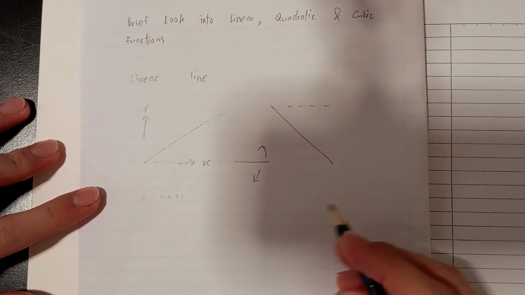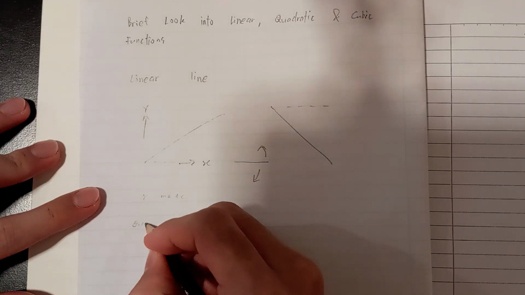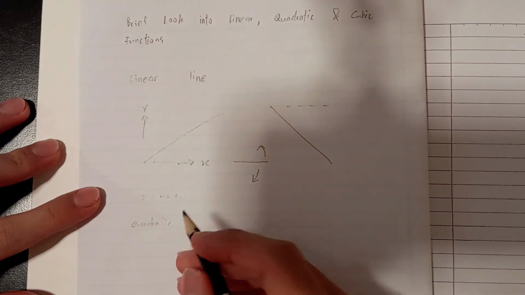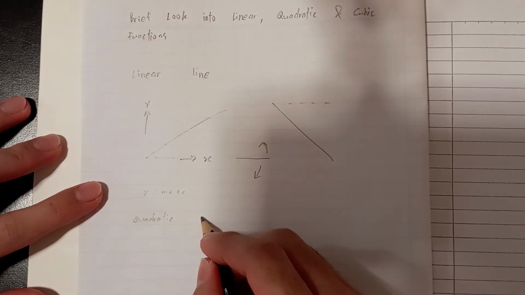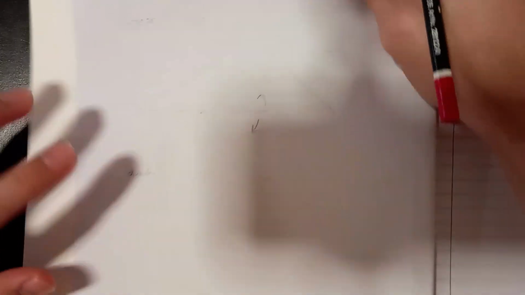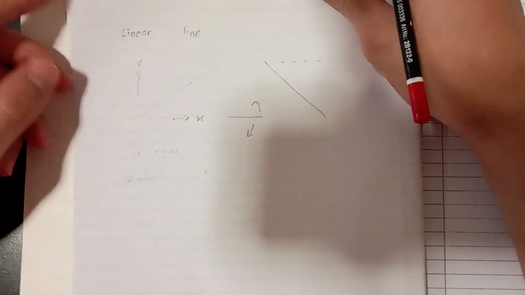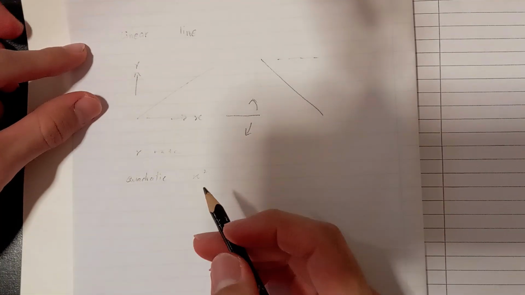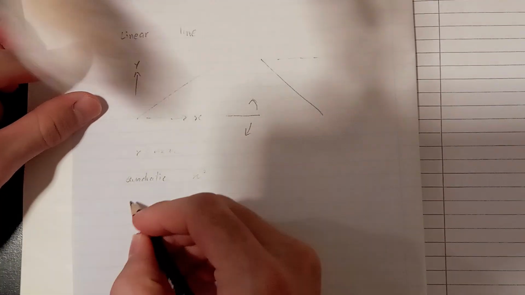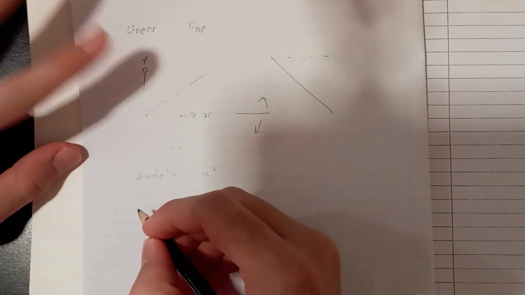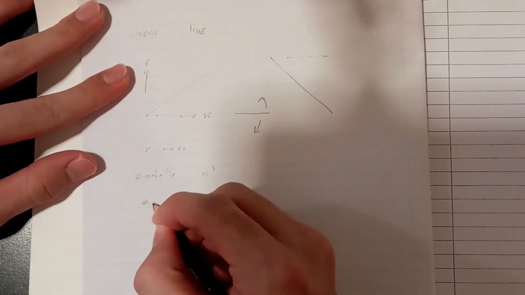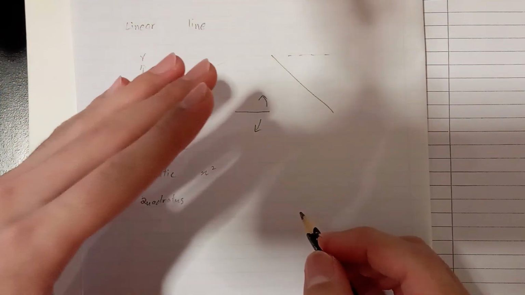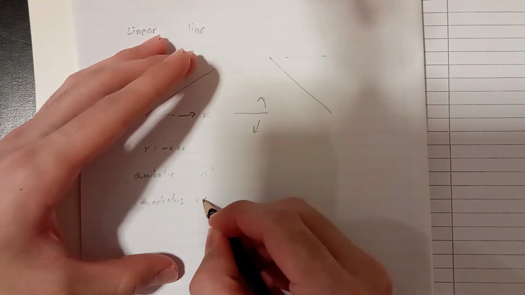Now moving on to quadratic functions. When you hear the word quadratic, you probably think of the number 4, right? But a quadratic function is actually to the power of 2 only. Now, where does this confusion come from? Quadratic comes from the Latin word quadratus, which means square.